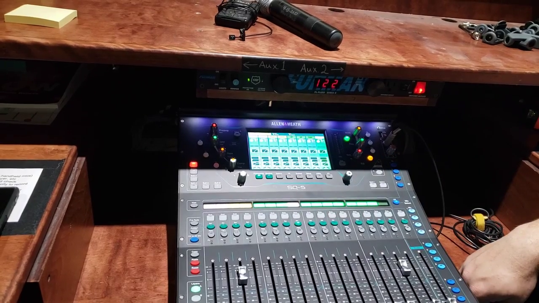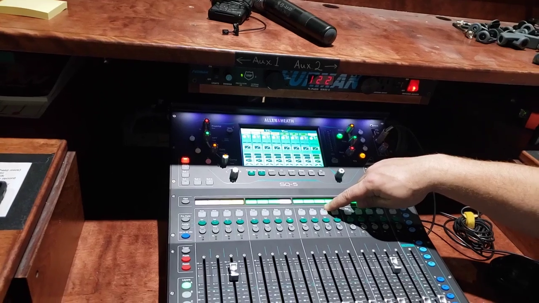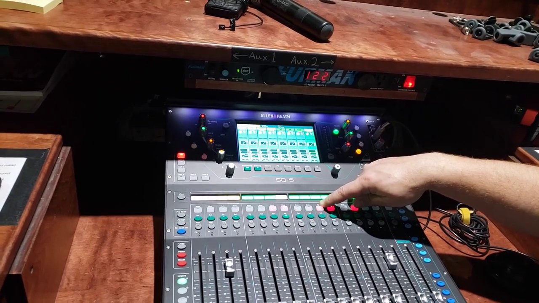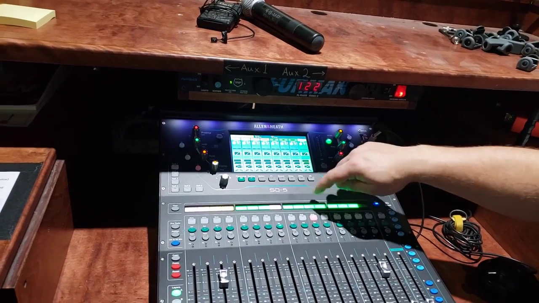You can individually mute them still. They'll stay on longer and have a short flash off. That means they're muted outside the mute group. So if I undo the mute group, you'll see it stays muted.